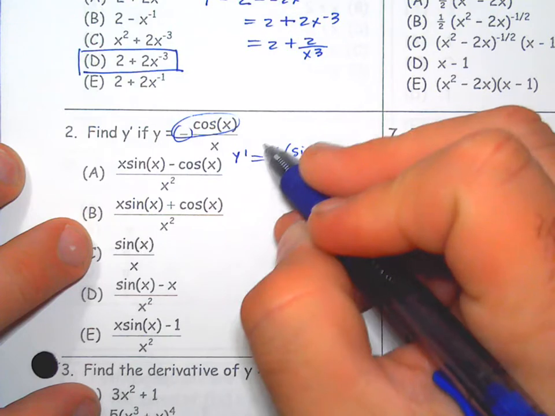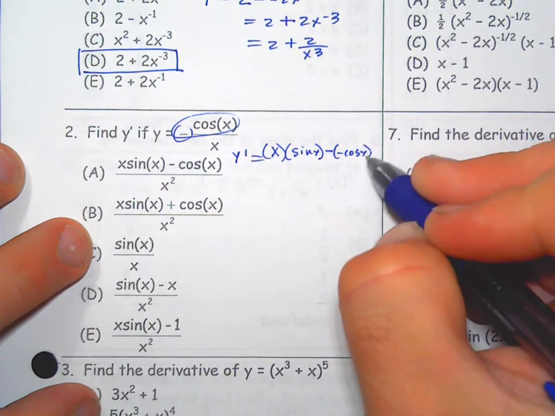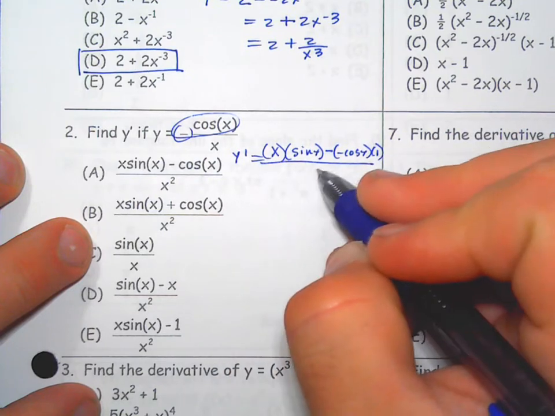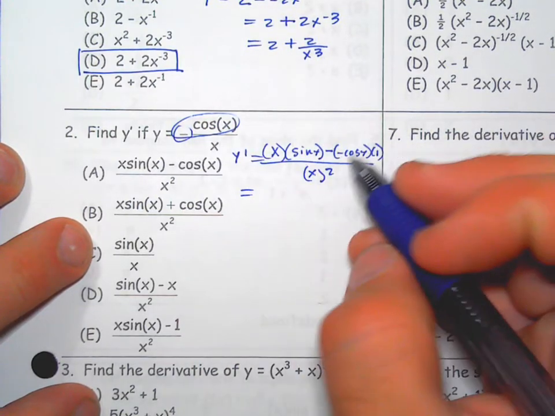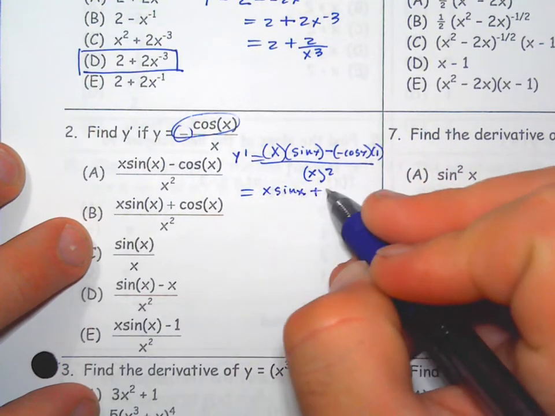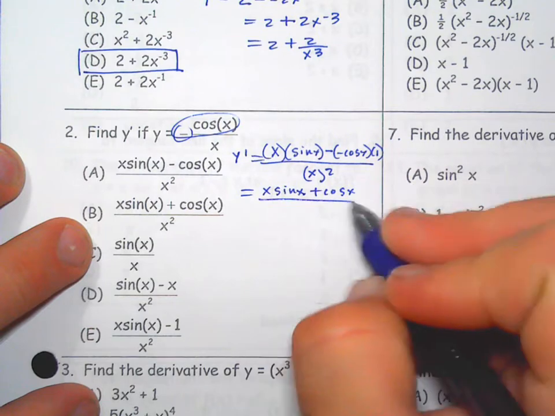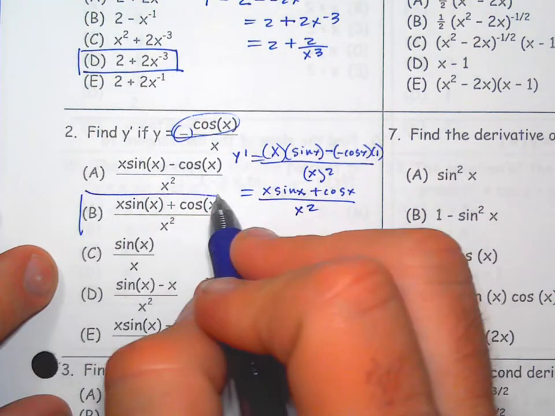Low d high minus high d low, all over low squared. So I attach the negative to that cosine. So we get x sine x plus cosine x over x squared. So that's answer B.